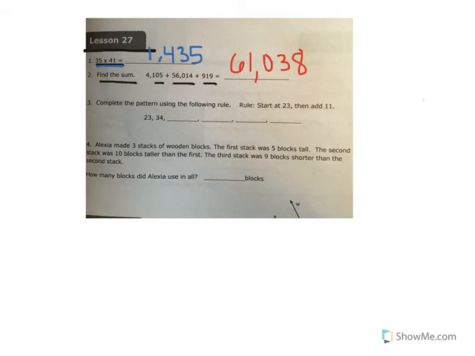Alright, number 3. Complete the pattern. A pattern is something that repeats itself, using the following rule. They actually tell us what the pattern is with this rule. Start at the number 23 and then add 11. So they give us the first 2. 23, and I'm going to do it down here. 23 plus 11 is 34.